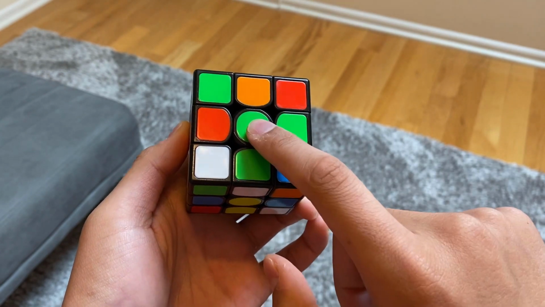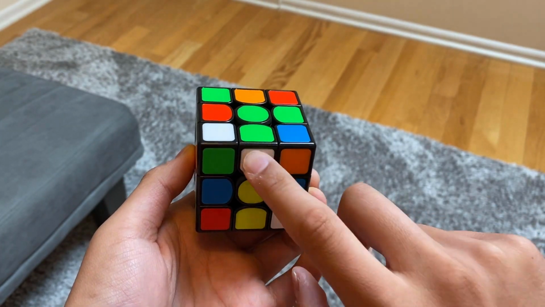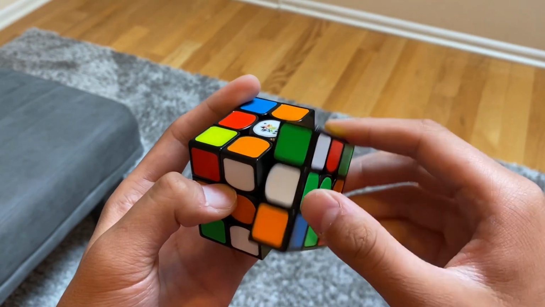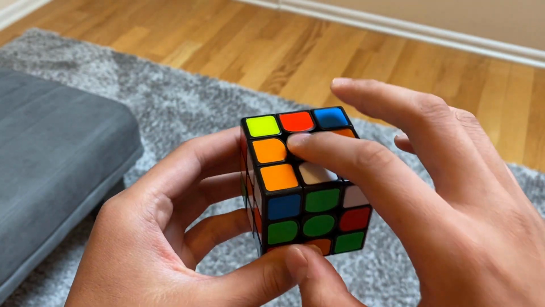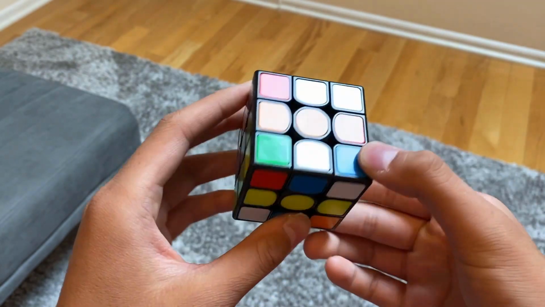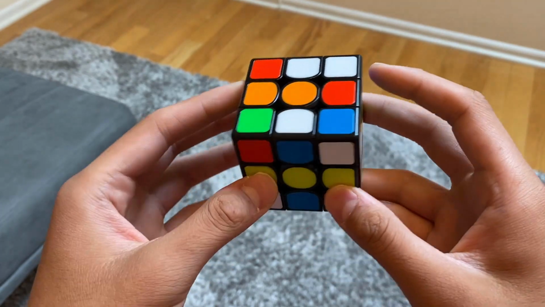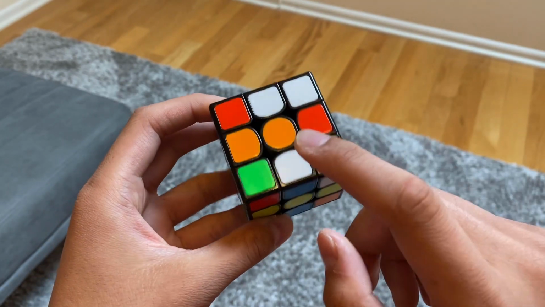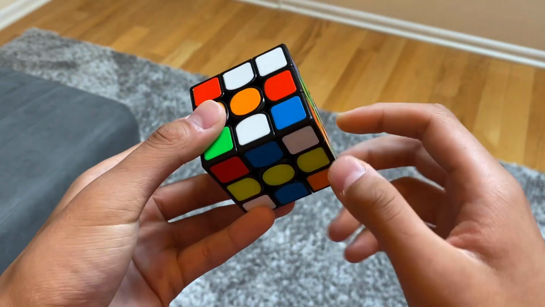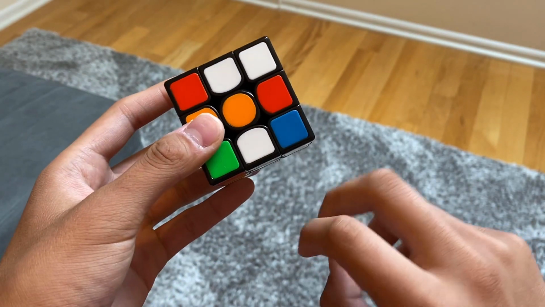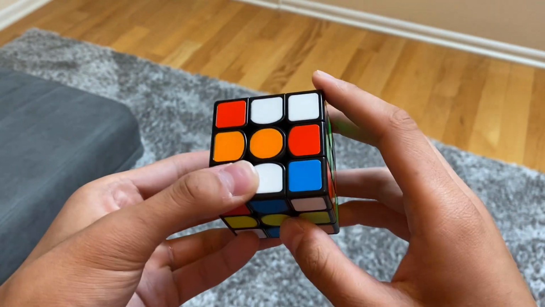So we have green, green, and we have our white color right here. We could just turn this up, and then we have our first part of the white cross done. Now again, look at the bottom for any more white edges. We have one right here, white and blue. However, you notice this time that the white is actually facing us. This is where we're going to have to use the algorithm.